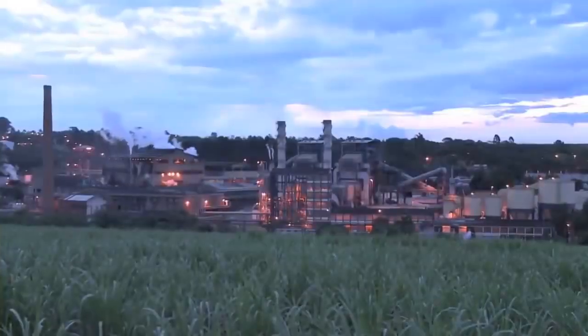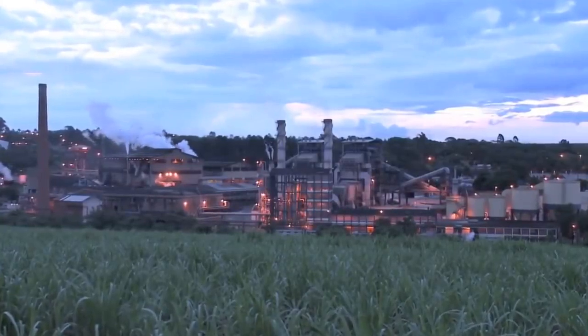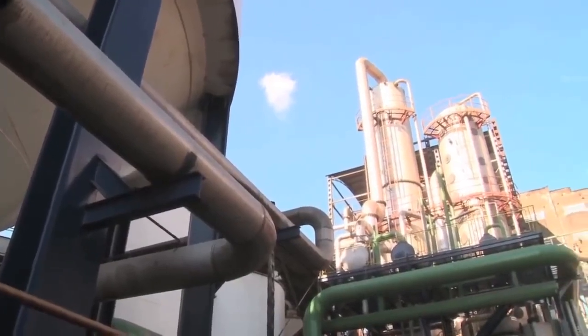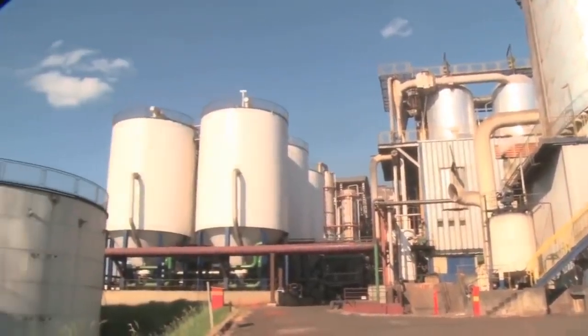Most of Brazil's 430 active mills can produce both. How much of each product is made varies according to market conditions and technical aspects of the mill's design.